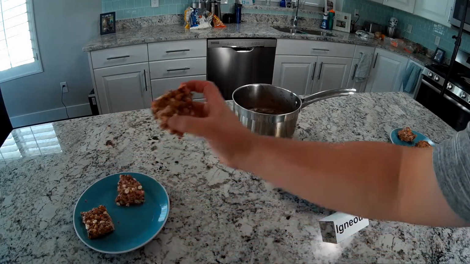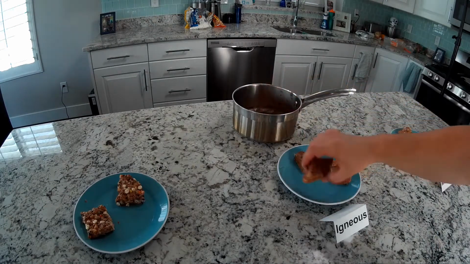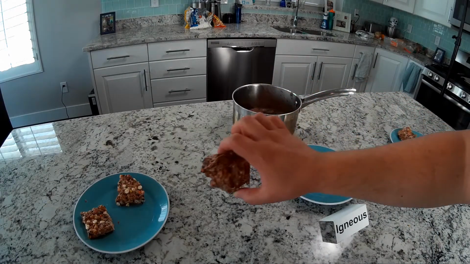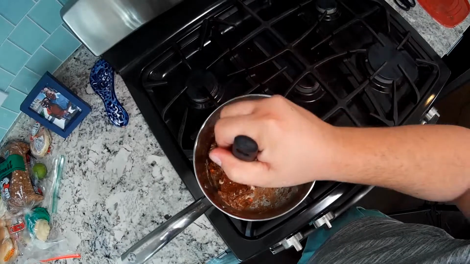Let's say I take one type of each rock, I can melt it and it can become igneous.